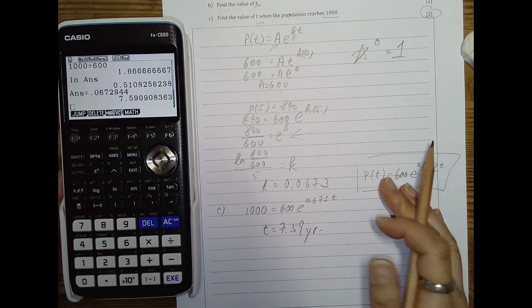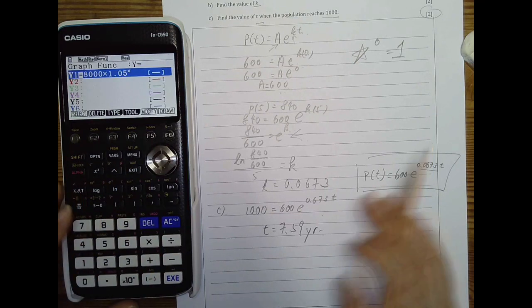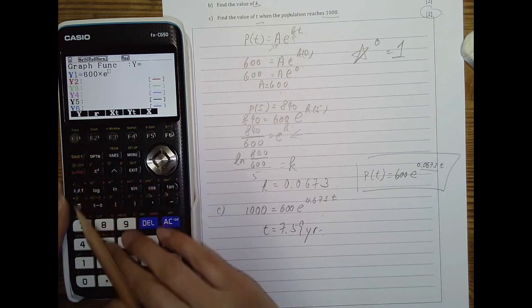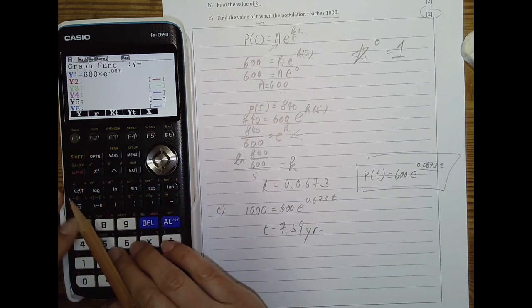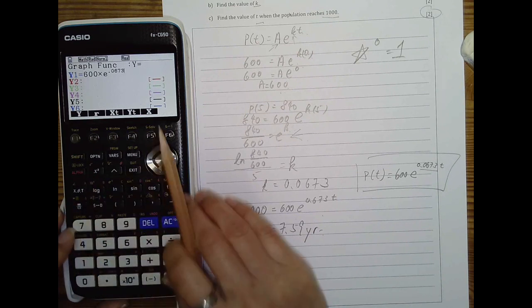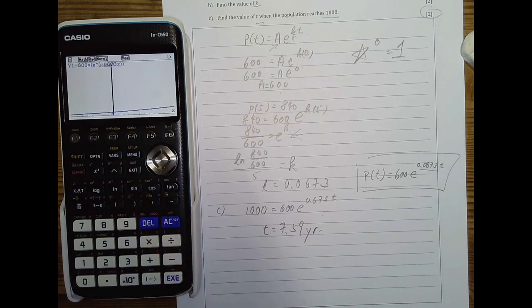Another way is to use the graphing method, one of our very popular methods. So we have y = 600 e^(0.0673x). Make sure you give it an x.